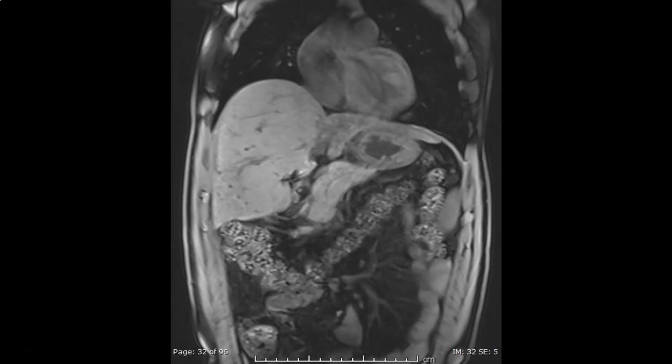Here, a careful look at the pancreas on this fat-saturated T1 weighted MRI images, on which the normal pancreas has high signal intensity, will lead us to the correct diagnosis and tells us that the diffuse liver disease is not a primary liver disease, but is secondary to something that is going on down there at the level of the pancreas.